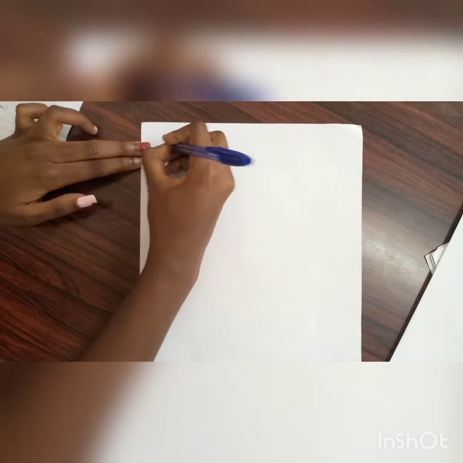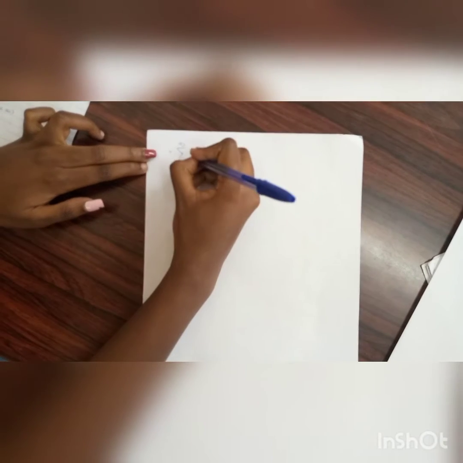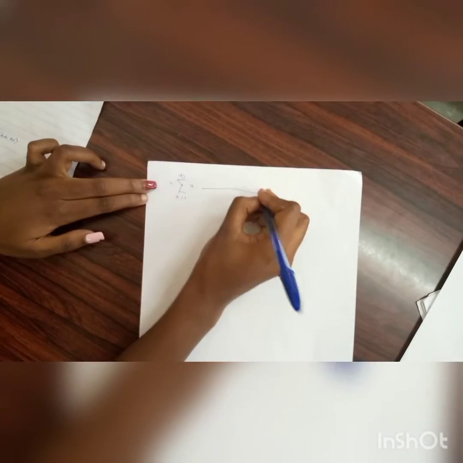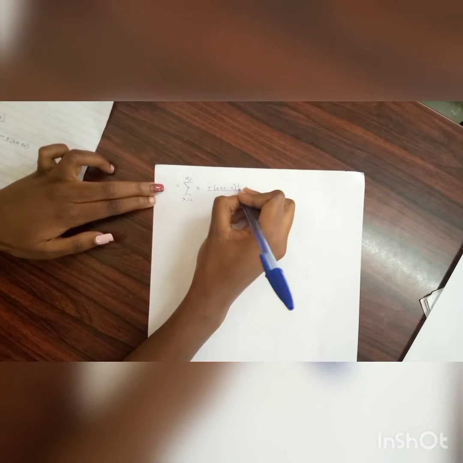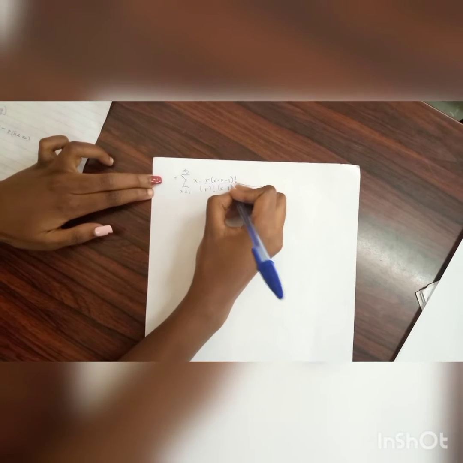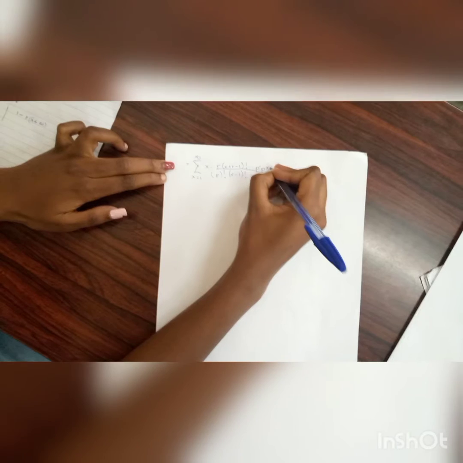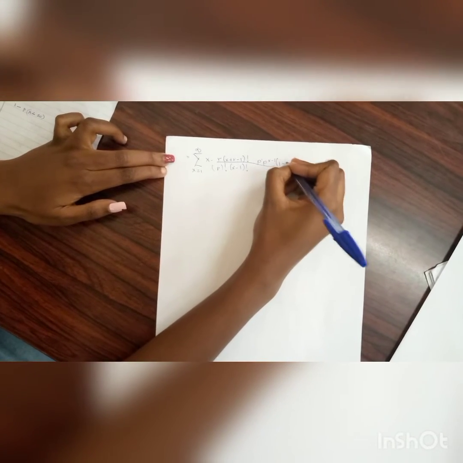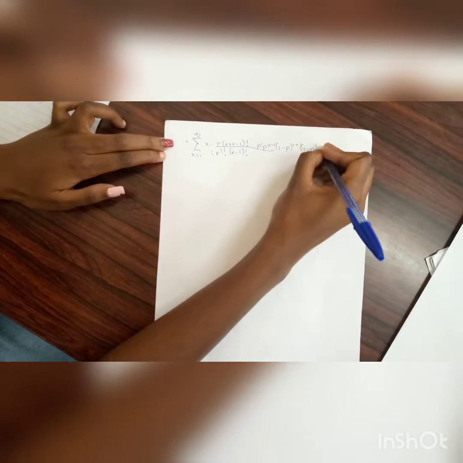So if you substitute, we shall have a general equation of the summation x equals 1 to infinity, x into r into x plus r minus 1 factorial, over r factorial into x minus 1 factorial, p to the x minus 1 into 1 minus p to the power r plus 1, 1 minus p to the power negative 1.